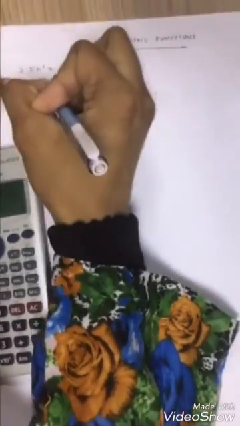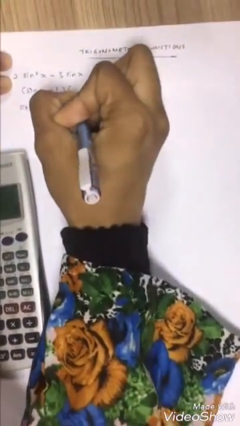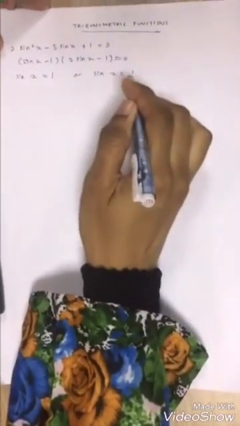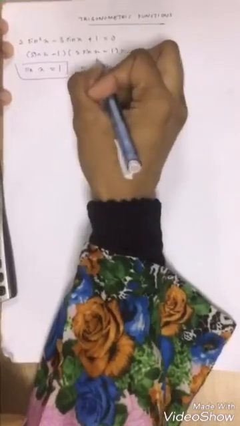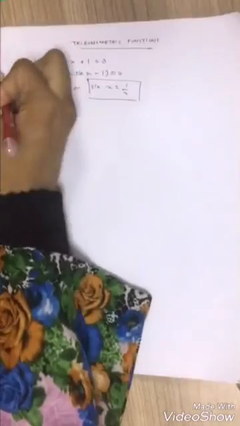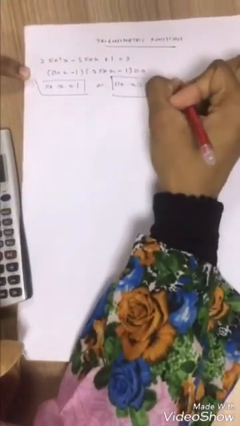So this value is sine x minus 1, 2 sine x minus 1 equals 0. Okay, here you have the answer of sine x. Okay, you must divide it into 2 partitions. Okay, for this is first case and this is second case.